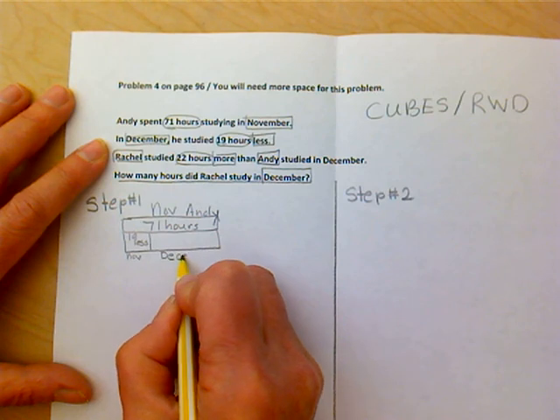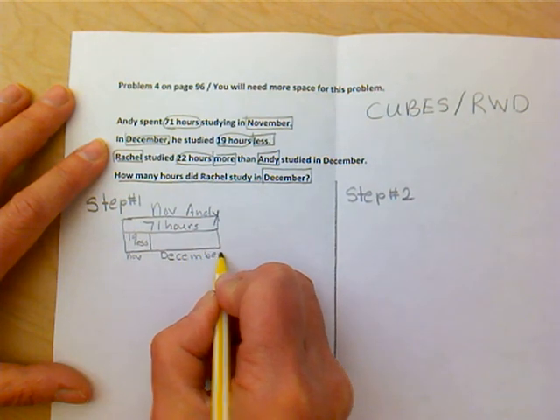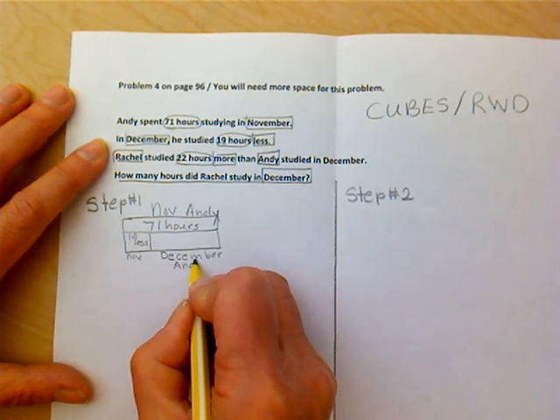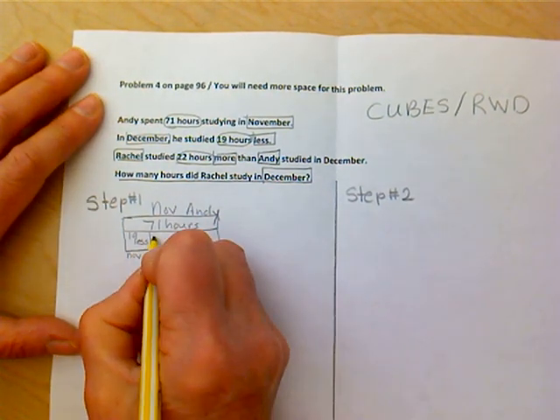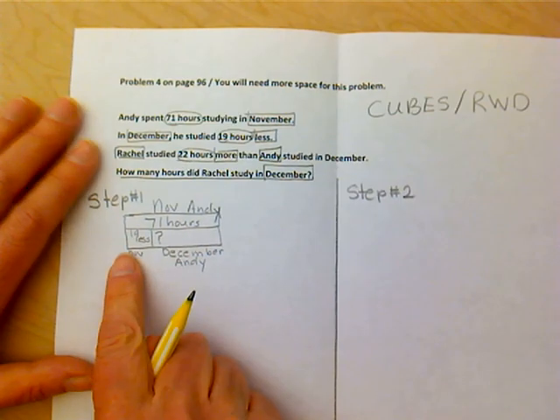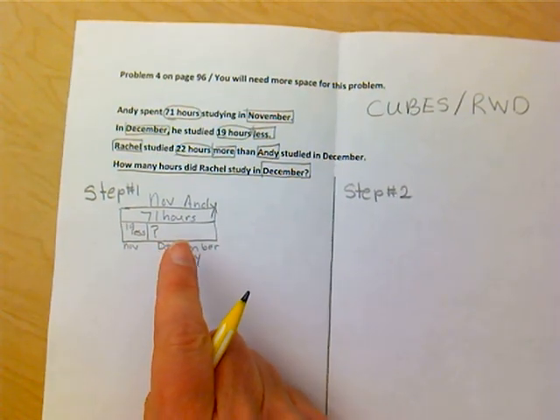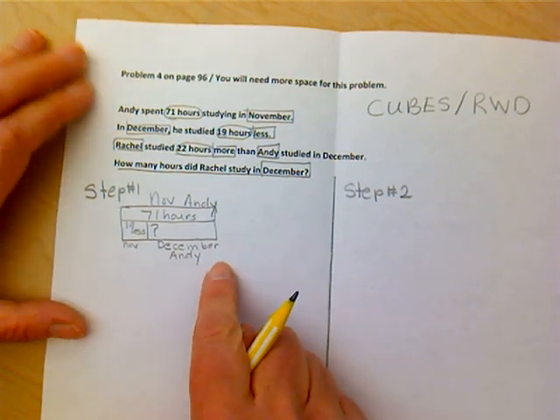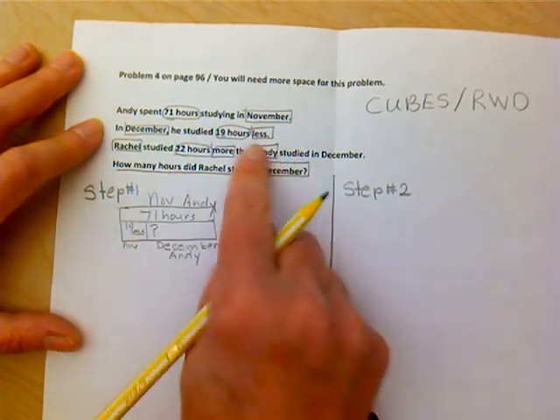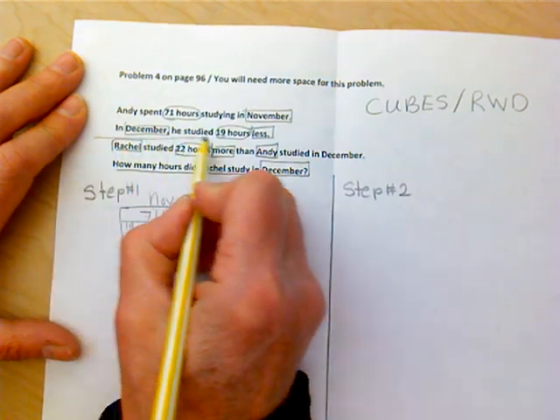And we're talking about Andy here. We're finding out how much he actually did study. So our big question mark is trying to find out the missing part of what we are looking for here. We need to know how long did Andy actually study in December, otherwise we will not be able to answer the second half of this question.